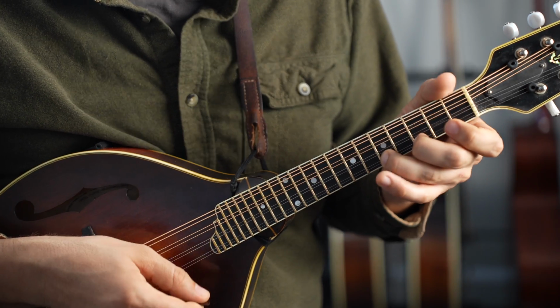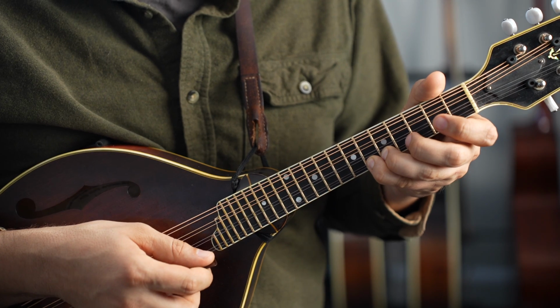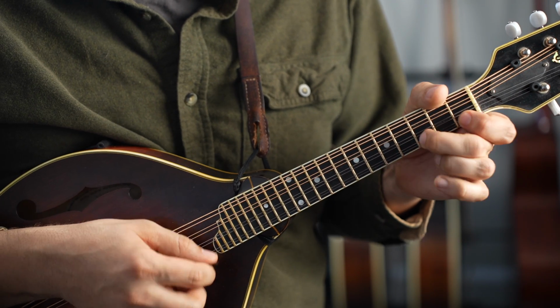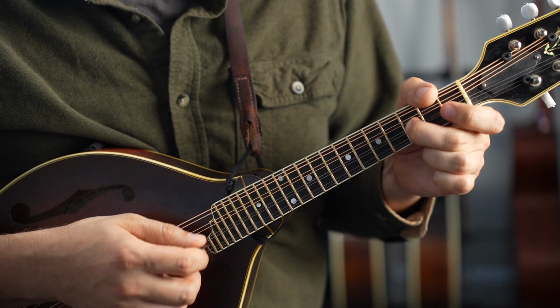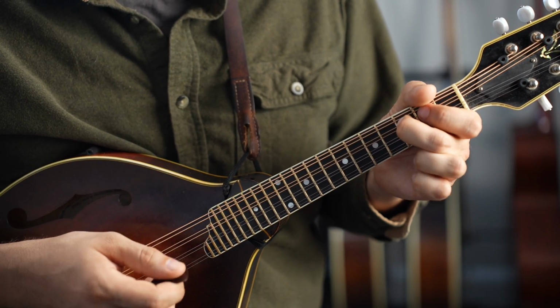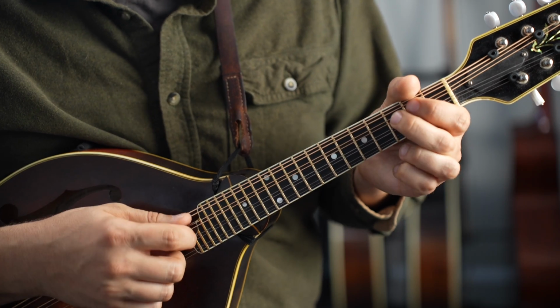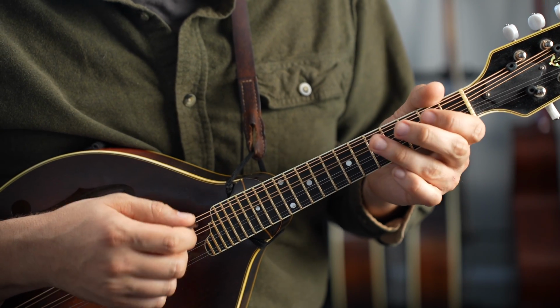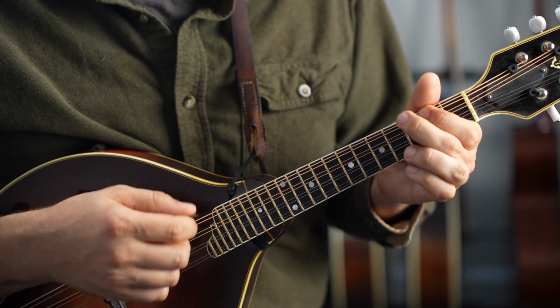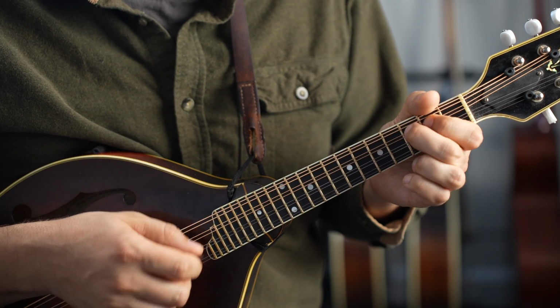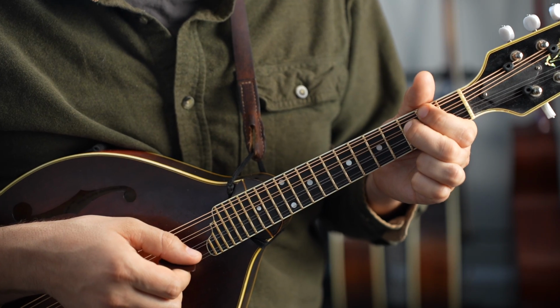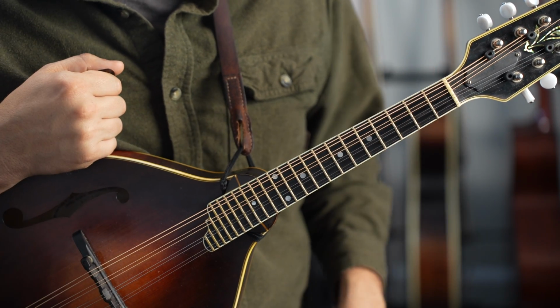1, 3, 5, 6. And then let's go back down. 6, 5, 3, 1. 1, open, 5, 3, 1, open, 5, 3. And from there we can go down. 3, 2, open, 5, 3, 2, open, 2, 3, 5, open, 2, 3. And that is the key of F.